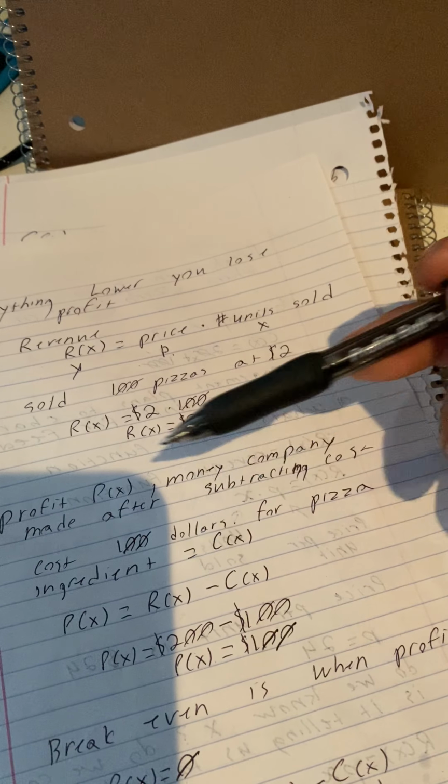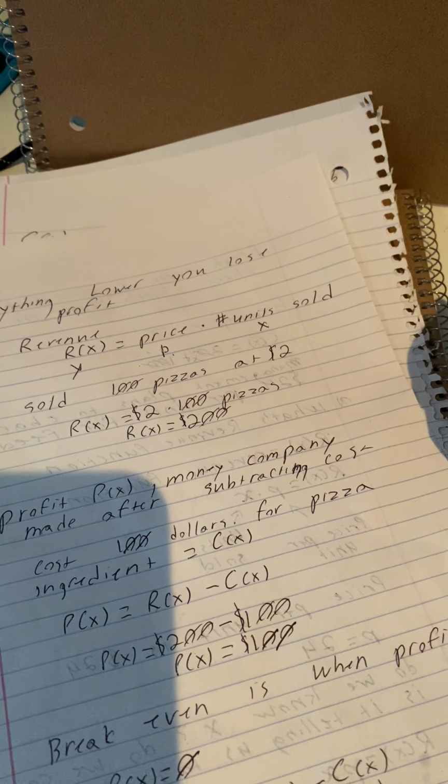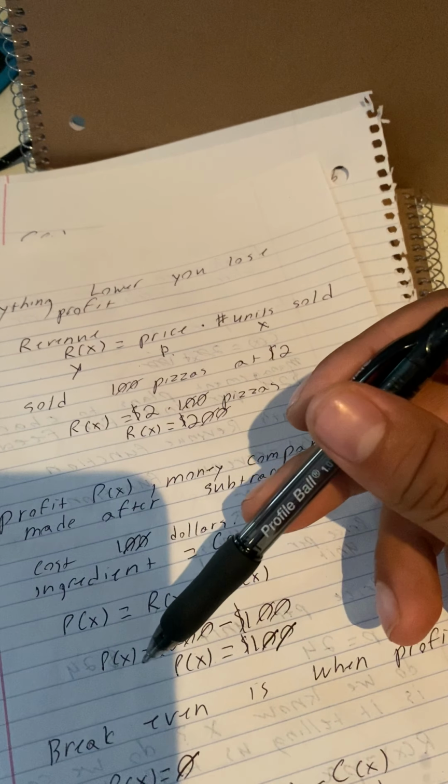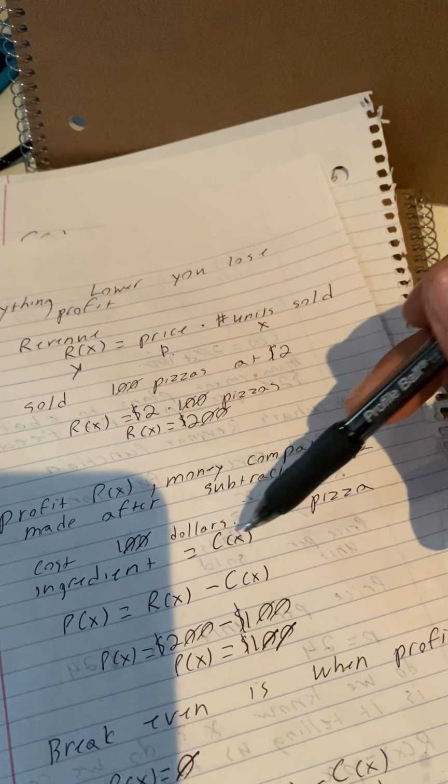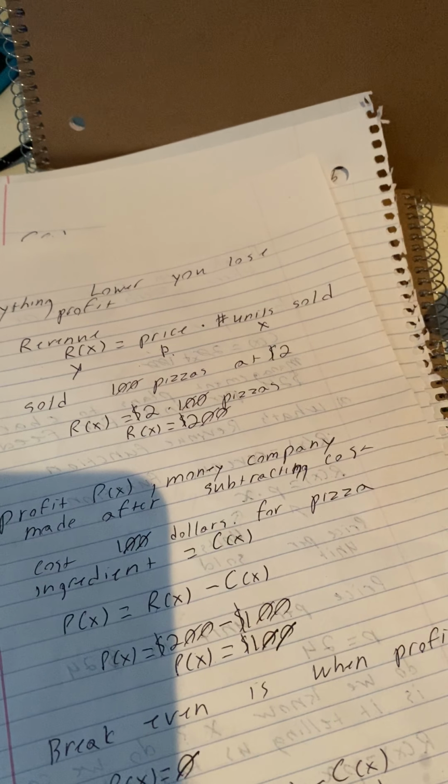So you can't really say, oh, I made a profit of $200, because you sold $200, but you still have to cover your cost. Those ingredients had to come from somewhere. So your profit would be your revenue minus your cost. Your profit would be $100. You made $100 that day. Good job.